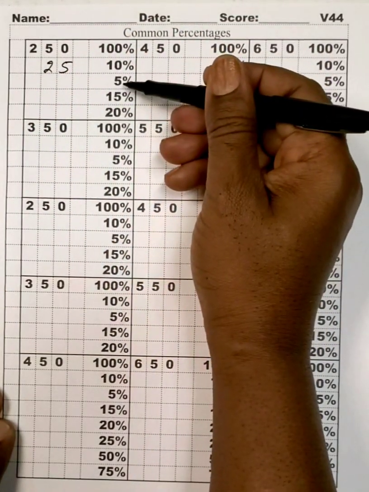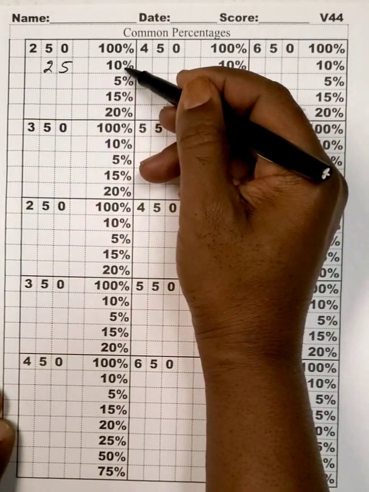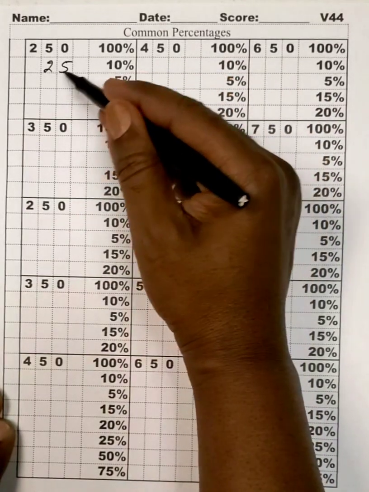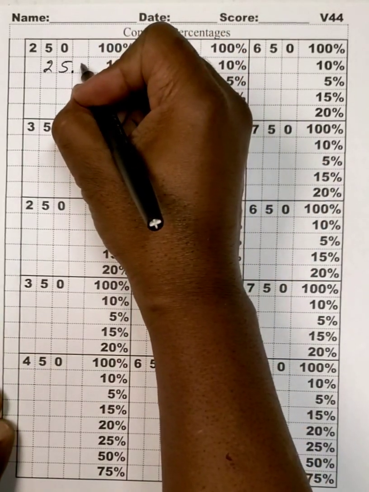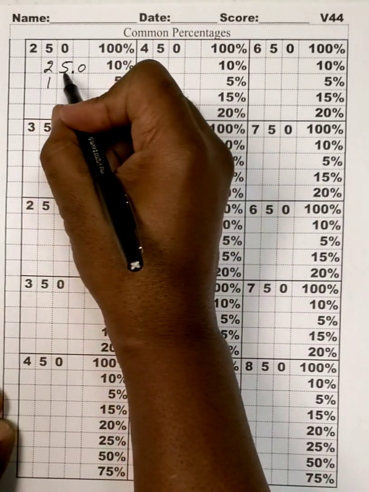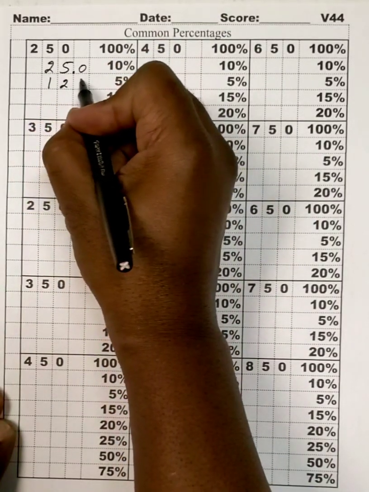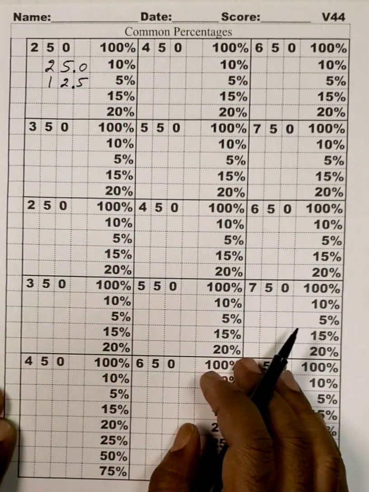Now to find 5%, we have to take half of 10%. So 10% is 25. So in order to take half of it, I'm going to add a decimal here and a 0. Half of 2 is 1. And half of 50 is 25. And we'll put our decimal there.